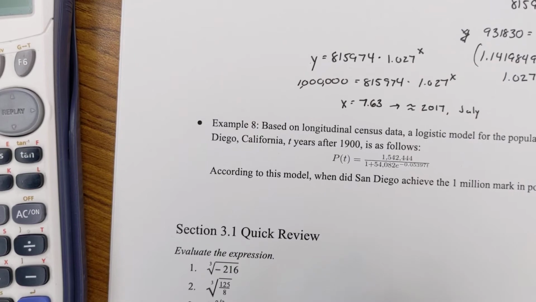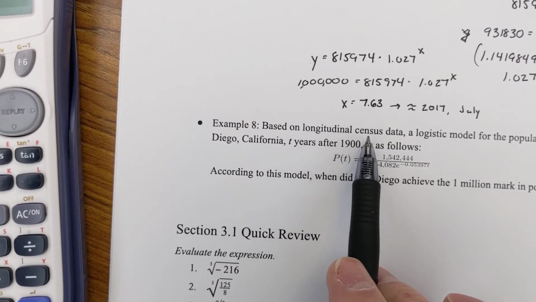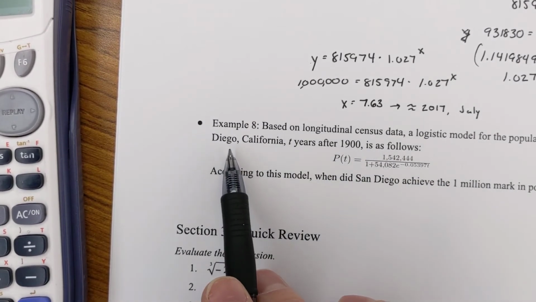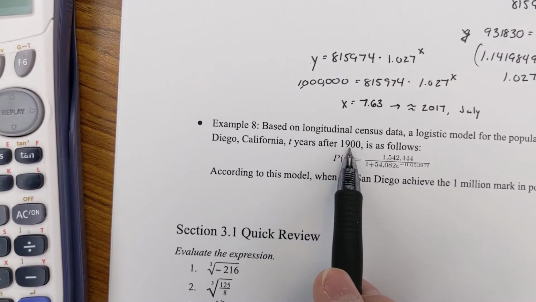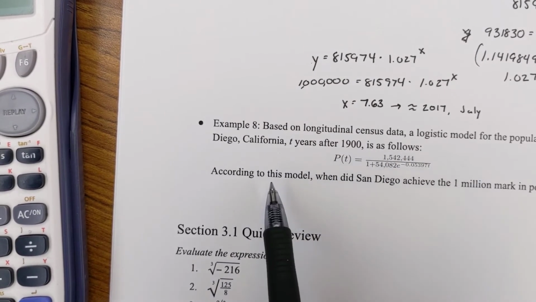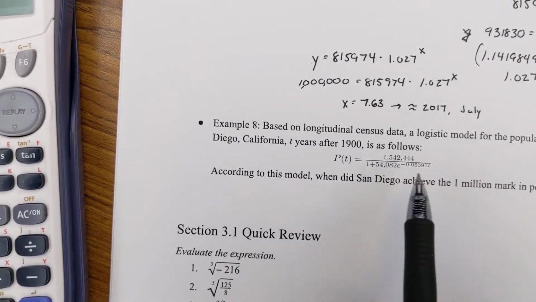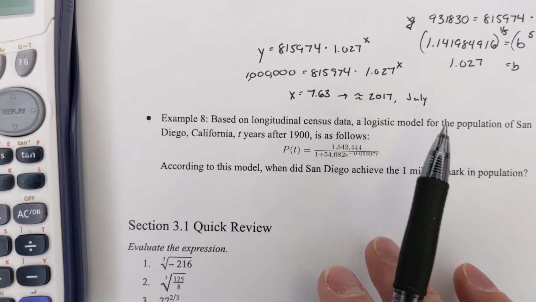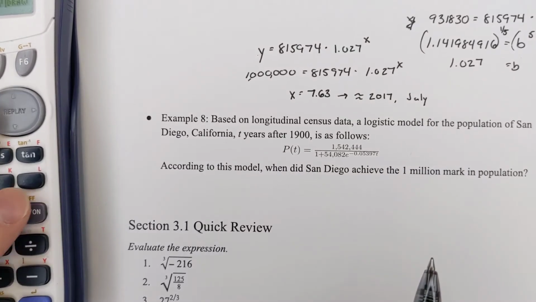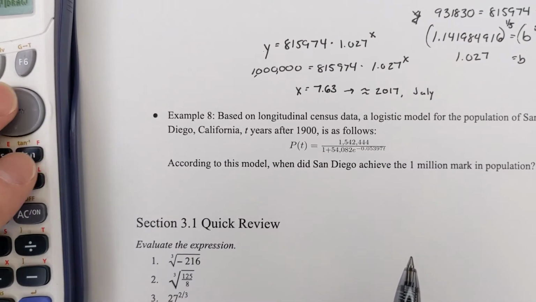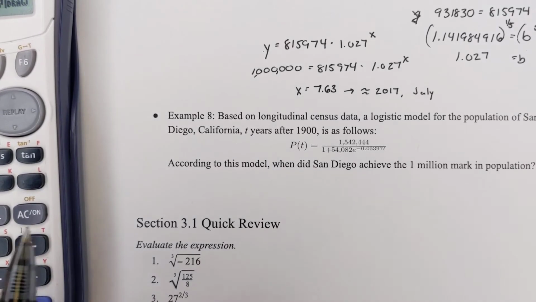Okay, example 8. Based on longitudinal census data, a logistic model for the population of San Diego, California, T years after 1900 is as follows. According to this model, when did San Diego achieve the 1 million mark in population? So similar setup. We can look at the graph of that, get our zoom correct, and then figure out where.